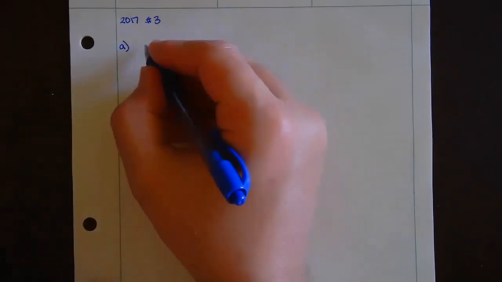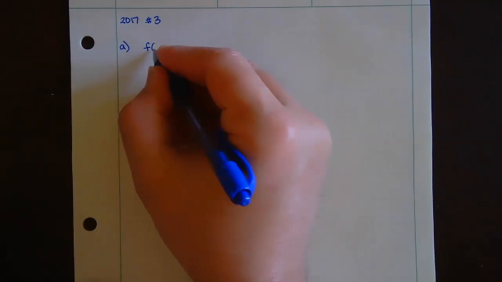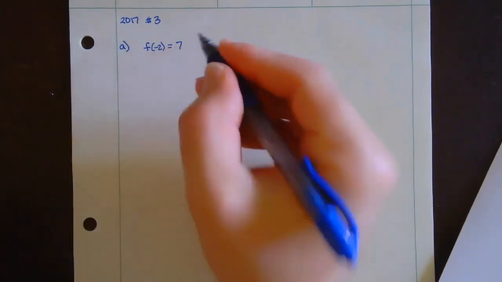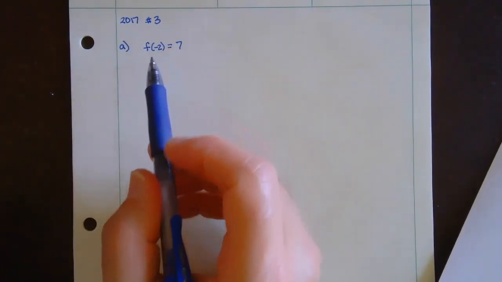What's important here is that we know that f of -2 is equal to 7, because we're going to integrate to get f of -6.